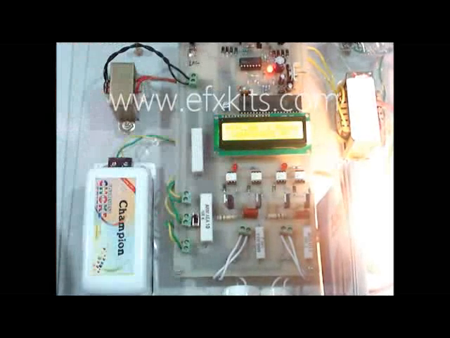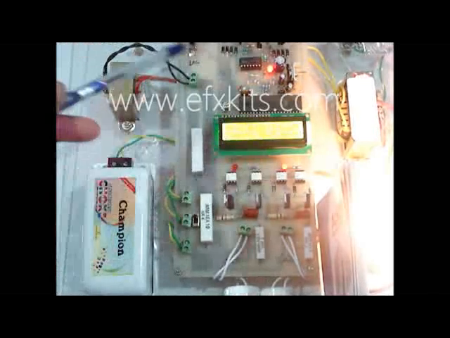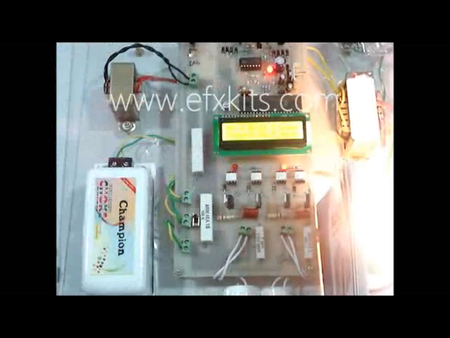And if you put it in this position, it will go on switching on and off, on and off. That is what is explained in audio visual separately.